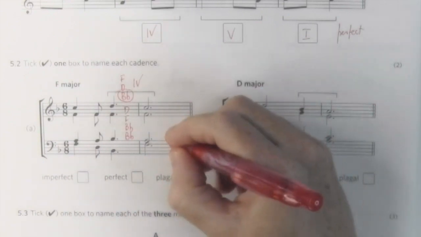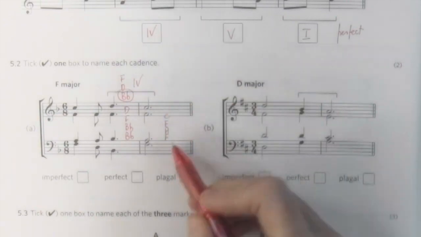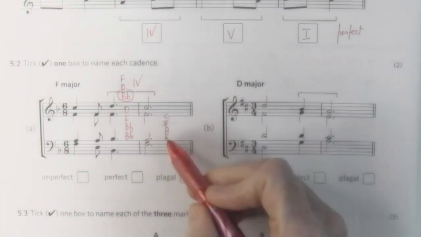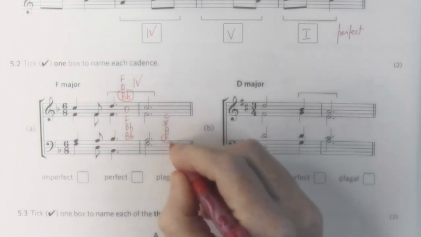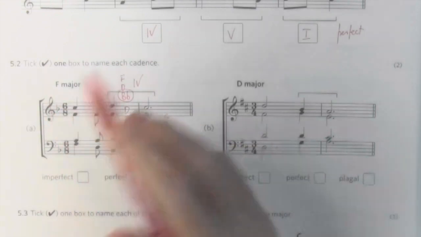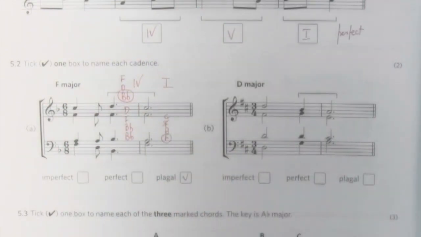Next one, Fa, Sol, La. Okay, F is doubled. The order is Fa, Sol, La, Si, Do. The bottom note is Fa and is also the tonic. So 5-1 is the plagal cadence.